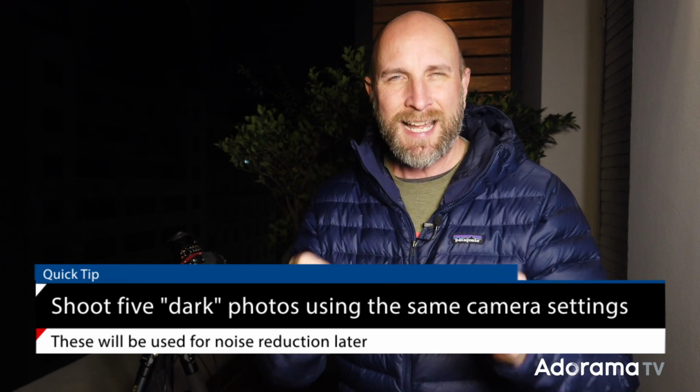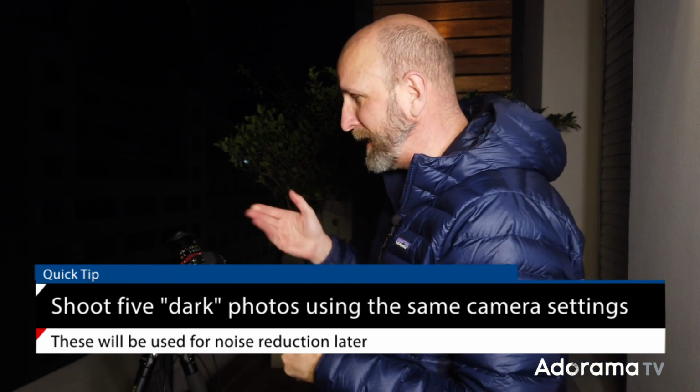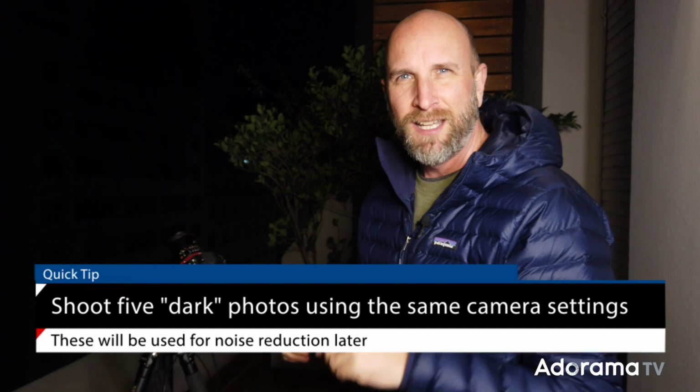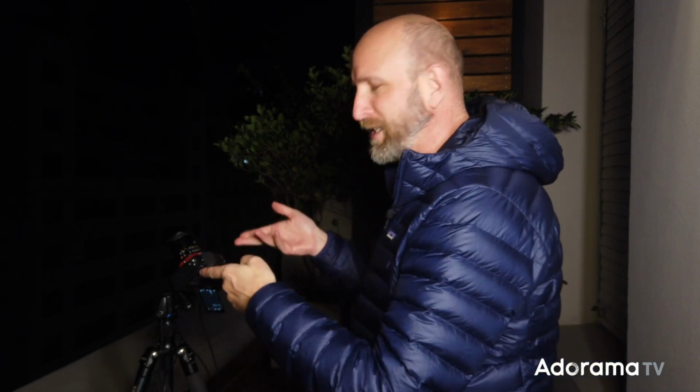Make sure you use the exact same settings that you would normally use. So 15 seconds, 3.4, ISO 250. I'm going to take 5 photos. We're going to use those in post-production to help reduce the noise, because remember, we turned long exposure noise reduction off. So essentially, we're taking these photos to take care of that in post.